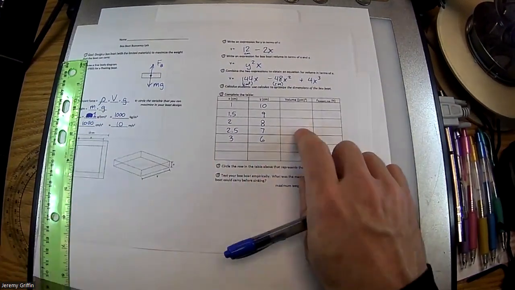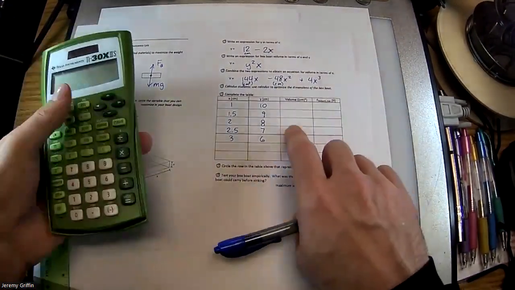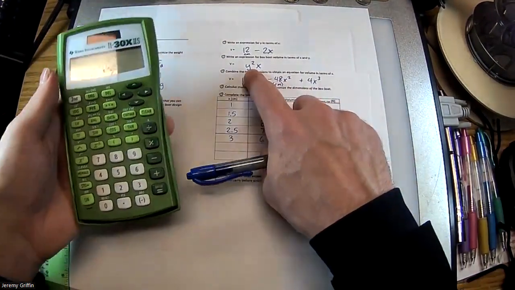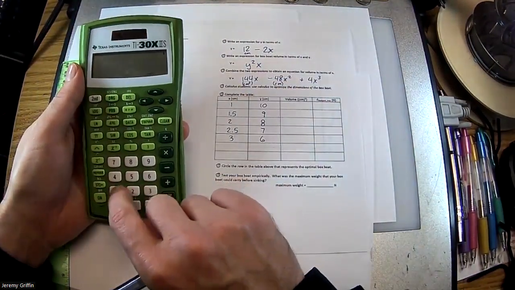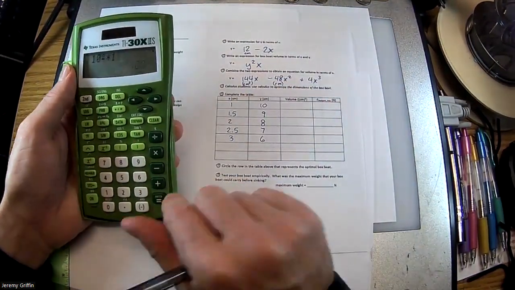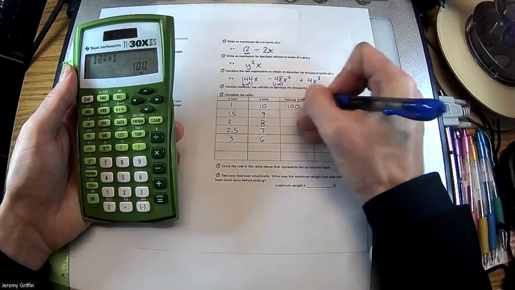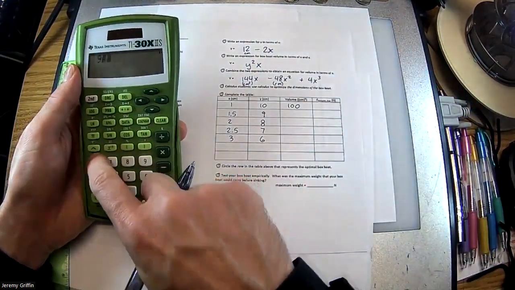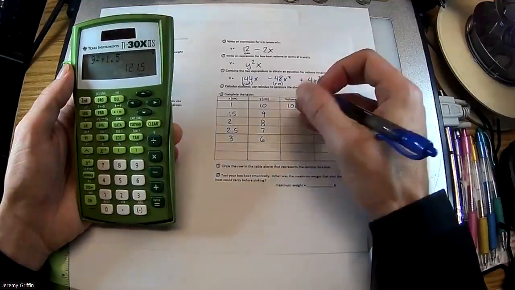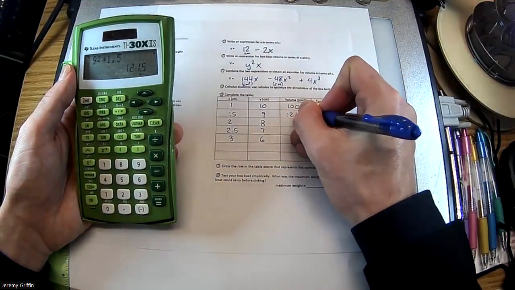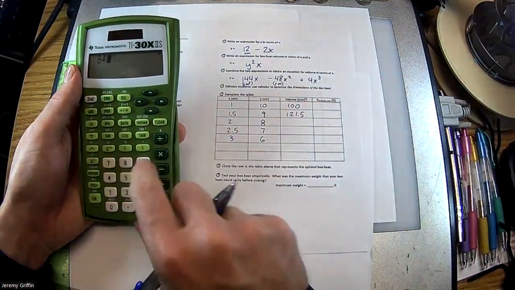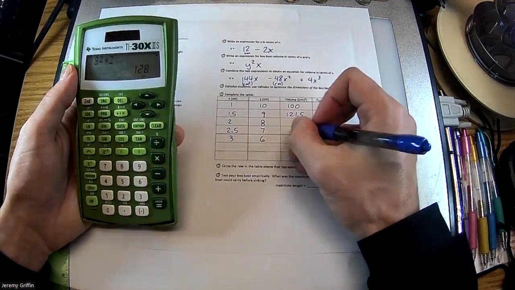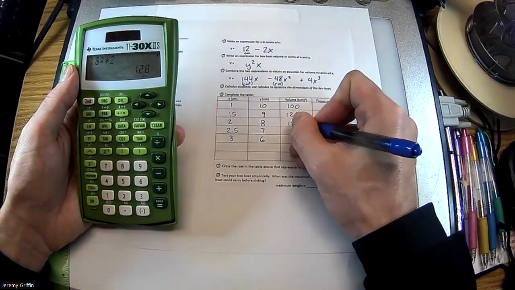What's the volume? Volume could be y squared times x. So 10 squared times 1 is 100 cubic centimeters. 9 squared times 1.5 is 121.5 cubic centimeters. 8 squared times 2 is 128 cubic centimeters. Look at that.